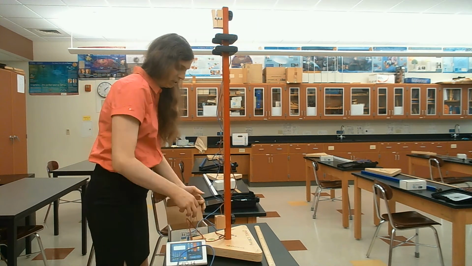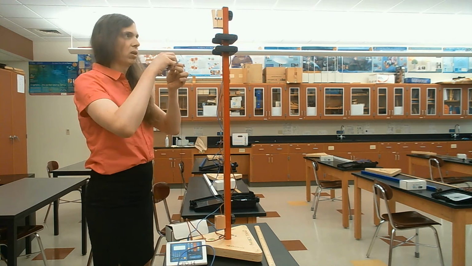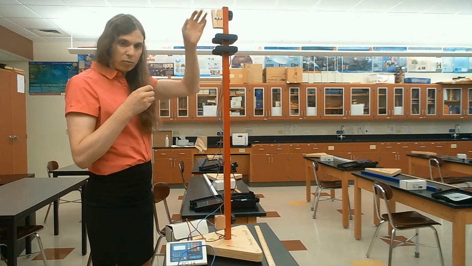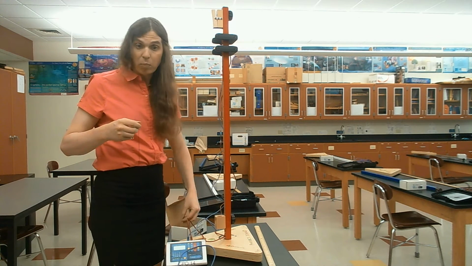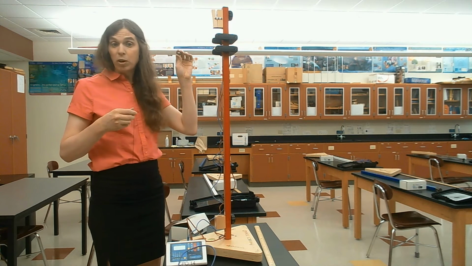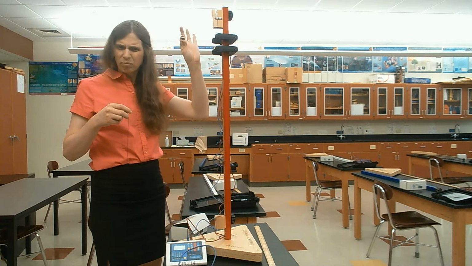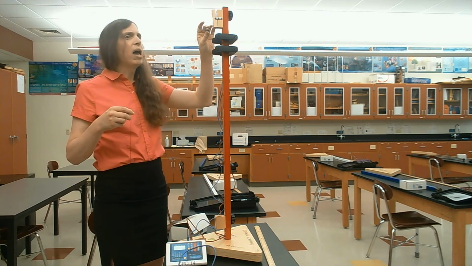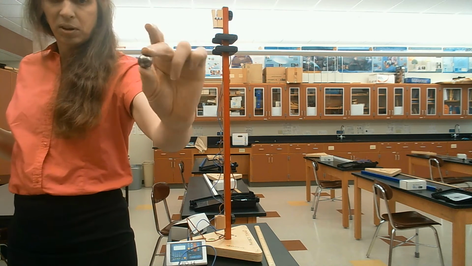The lab includes a dropper for dropping either a steel ball bearing or a plastic ball. The CPO instruction manual refers to these as marbles, but ball bearing. And they're like so.